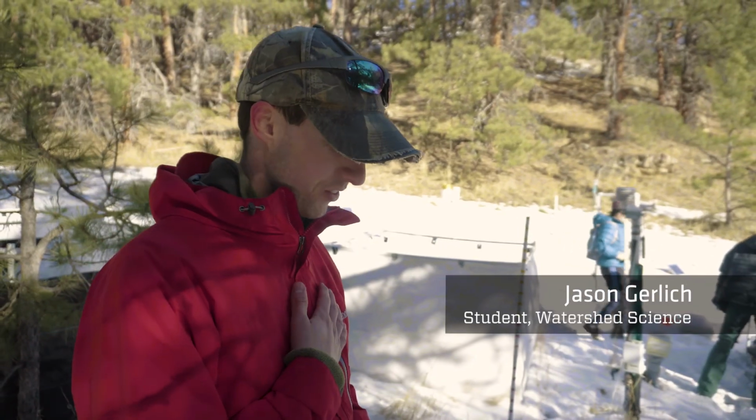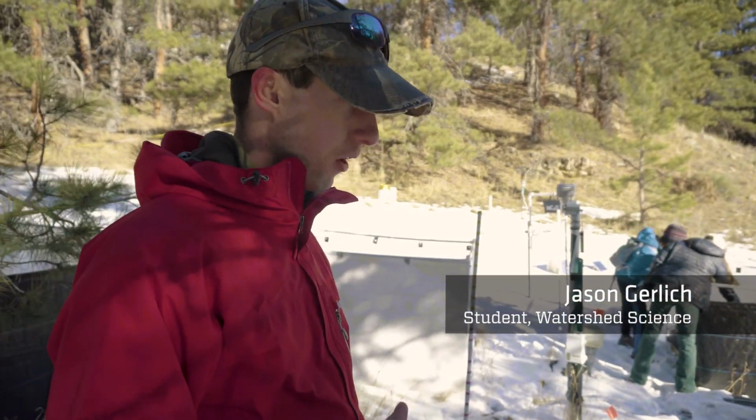I'm originally from Houston, Texas, so being able to come out here and do all the hiking, go to all our data sites, get to learn a lot about Colorado and see some beautiful places.